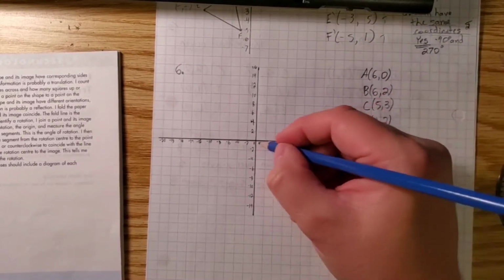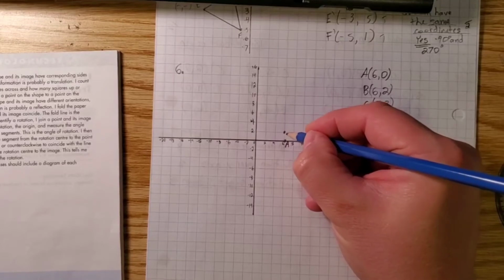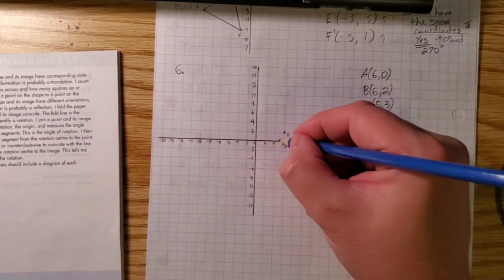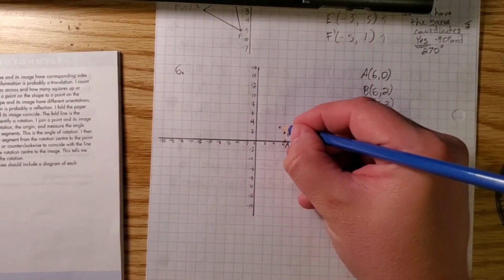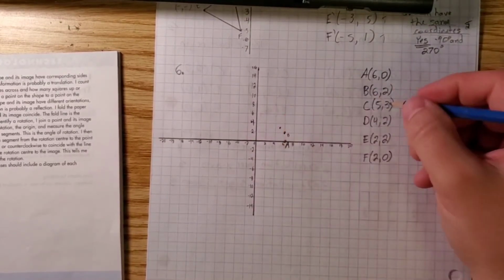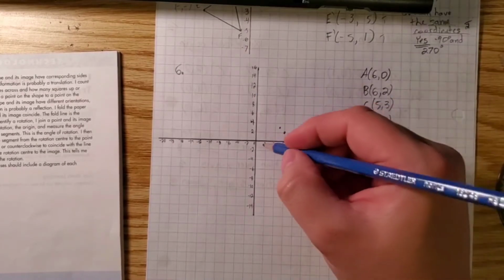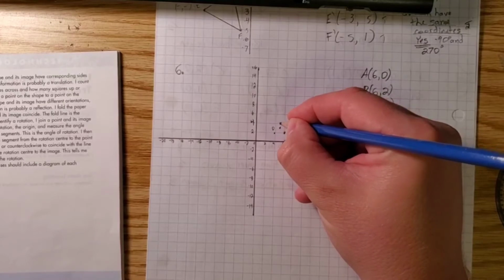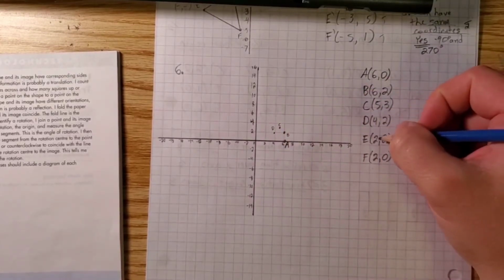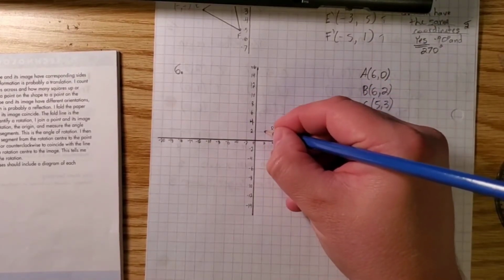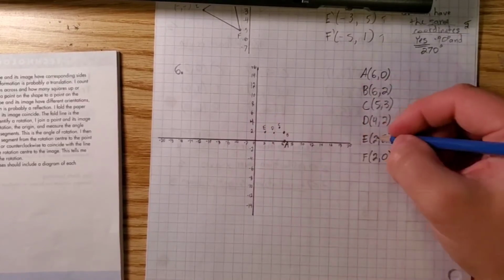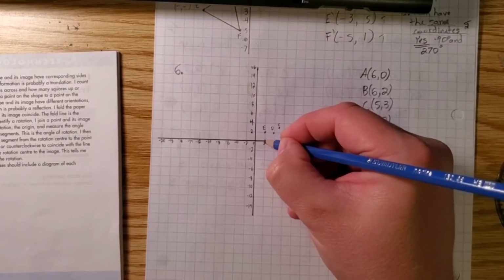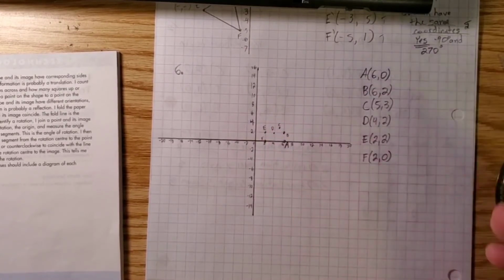B is 6 and 2, so 6 and 2 is B. C is 5 and 3, so 5 is halfway here and 3 is halfway there, so that's C. 4 and 2 is D. Sorry, I forgot to label C. E is 2 and 2. And F is 2 and 0, so 2 and stay at 0. And then connect the dots.